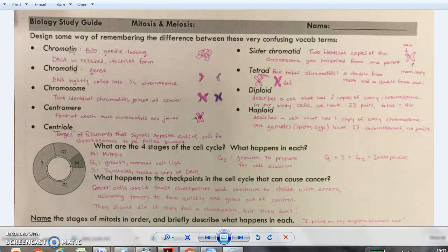Guys, here's the stuff for your biology test on mitosis and meiosis. The difference between the different states of DNA is very subtle. You'll see these vocab words over here all relate to what's happening with DNA. Chromatin is the thin, noodle-looking DNA in its relaxed, uncoiled form. Kind of looks like this, and that's what we see at interphase.